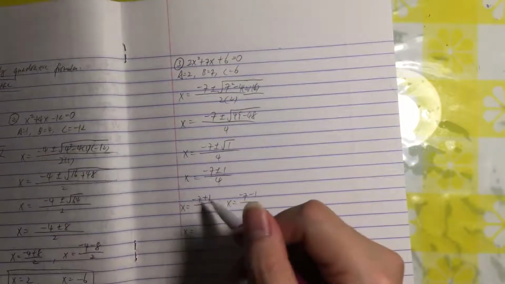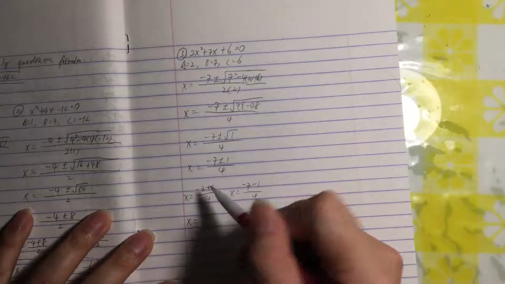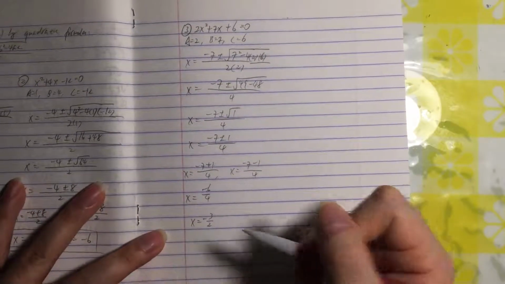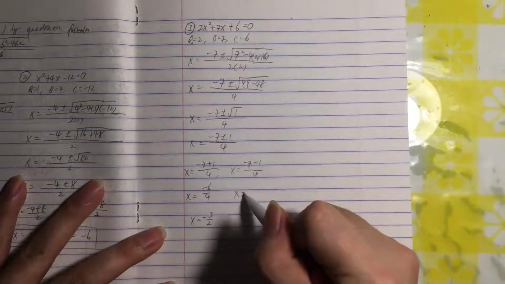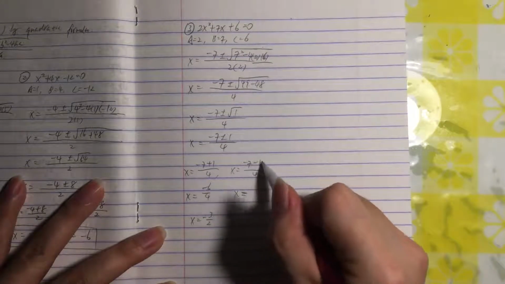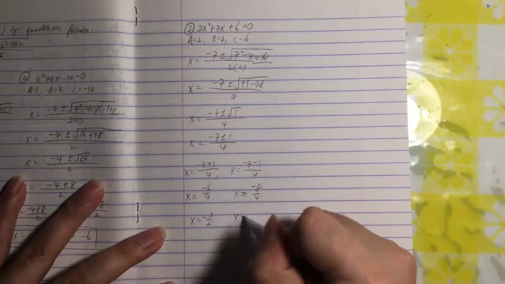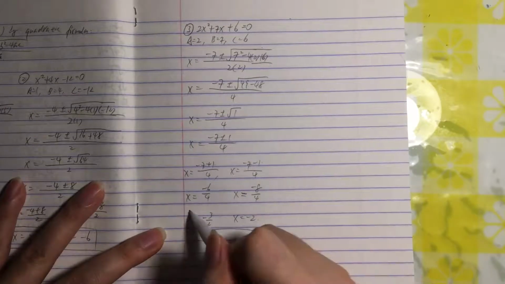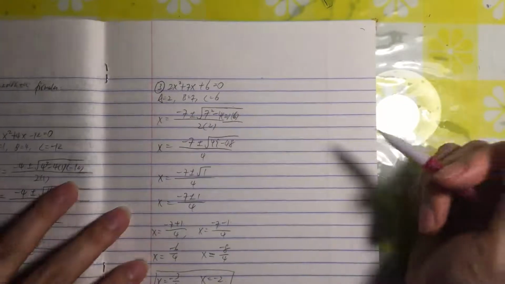If we simplify the first solution here, negative 7 plus 1 is negative 6. Negative 6 divided by 4 can be simplified as negative 3 over 2. That's one solution. Another solution here, negative 7 minus 1 is negative 8. Negative 8 over 4 is negative 2. So we get two solutions to this equation. We can also solve this equation by factoring.